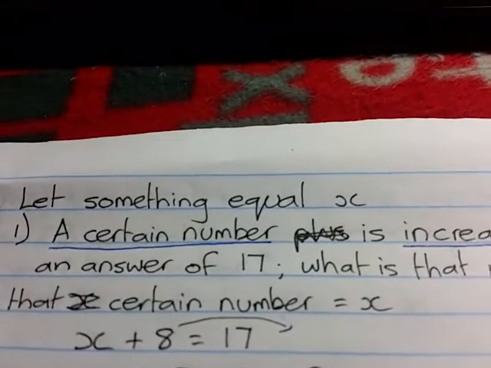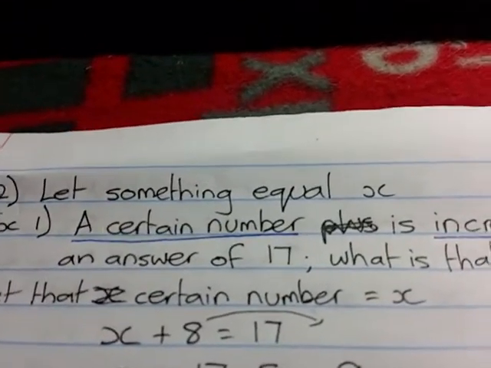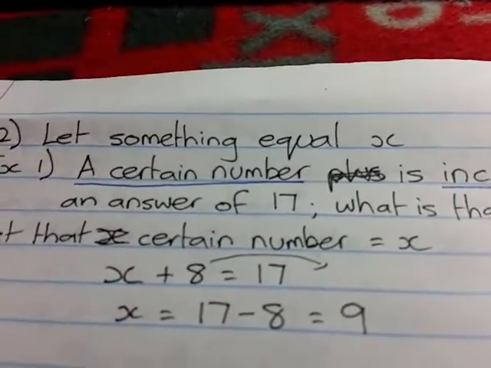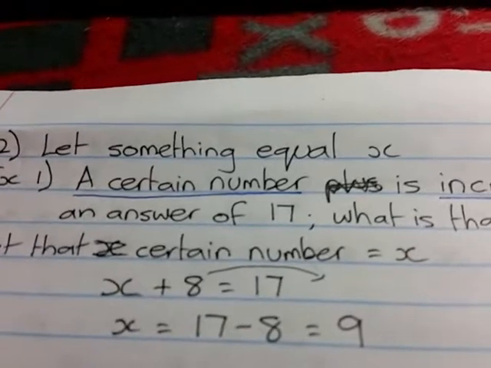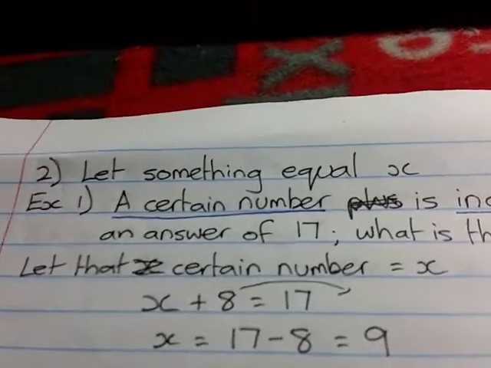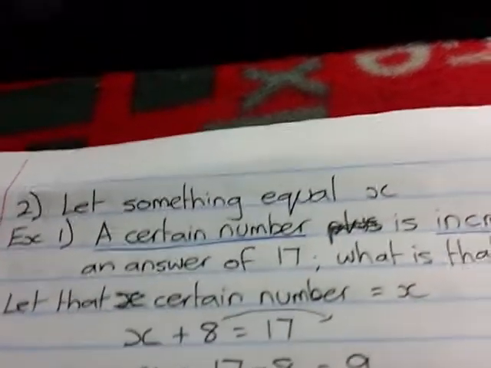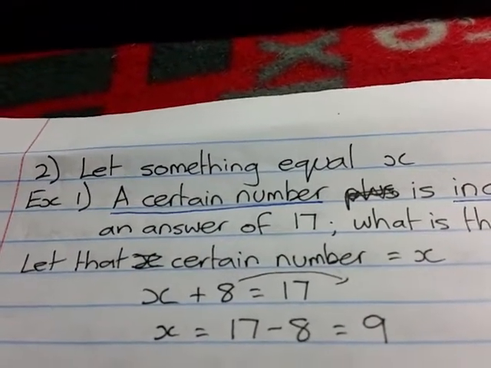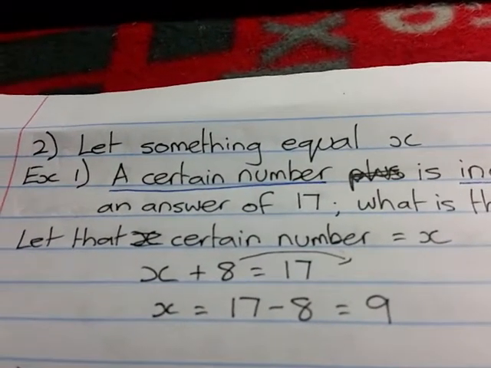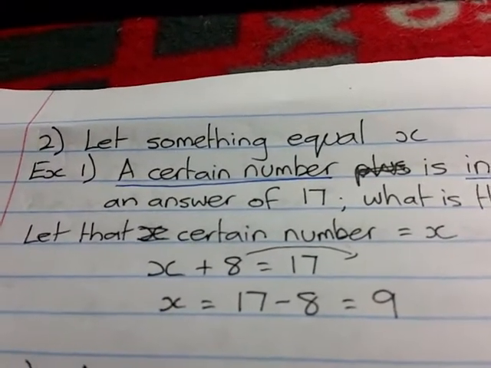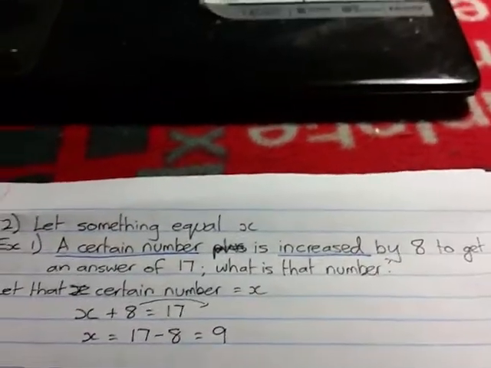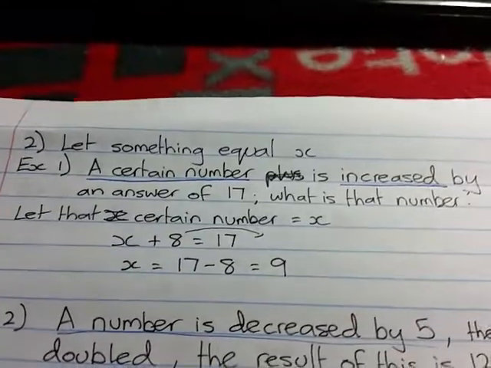So from there, it's now an algebraic equation. I can now just move that to the other side. x is equal to 17 minus 8, giving me an answer of 9. And there you go. The moment you turn that into an algebraic equation, it's just your basic algebra coming into play. You don't need to translate it anymore. That one was a bit too easy for you, wasn't it? Let's move on to a nicer one.